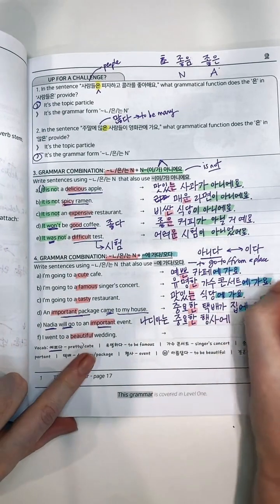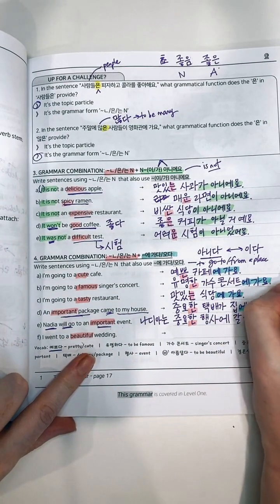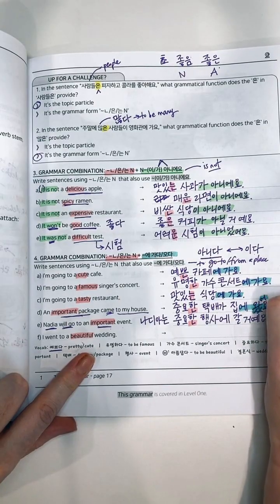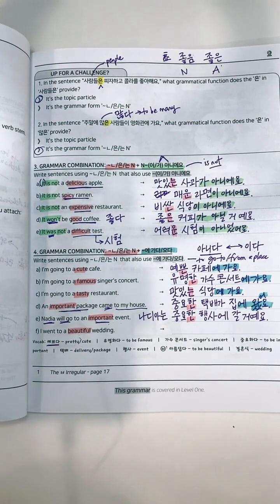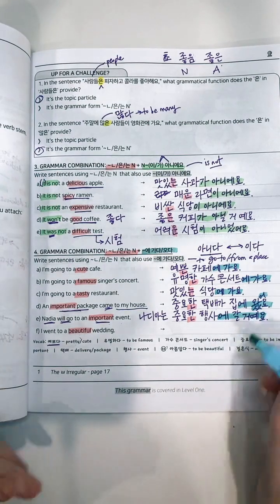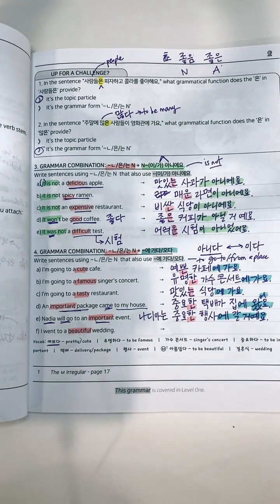Will go, future tense, so 갈 거예요. Valeria, good job. 나디아가 or 나디아는 중요한 행사에 갈 거예요. Nadia will go to an important event.